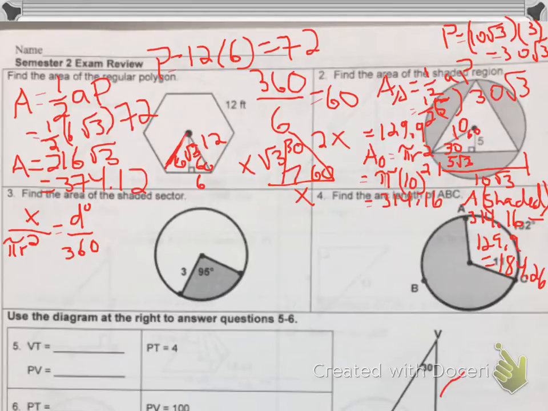We don't know what x is. We know what r is, so we're going to go x over pi times 3 squared equals the number of degrees, 95, over 360. Okay, and then from there you're going to cross multiply. So you get 2686.06 equals 360x.